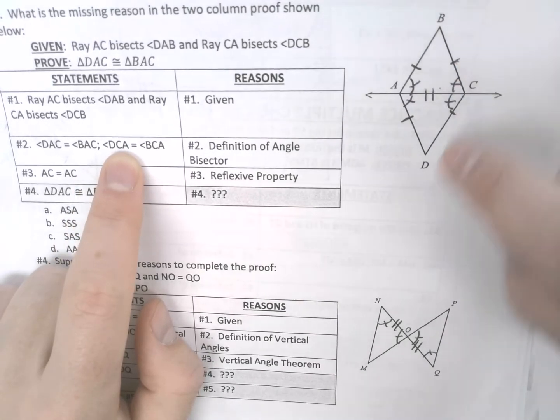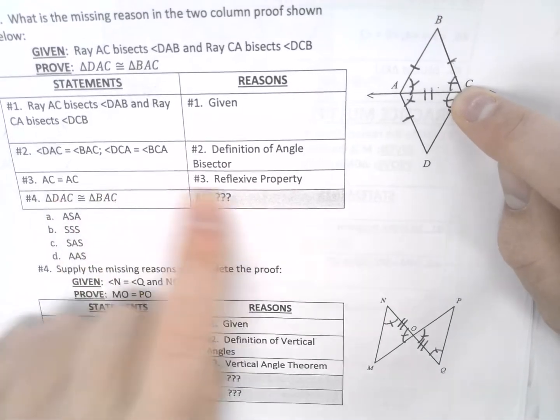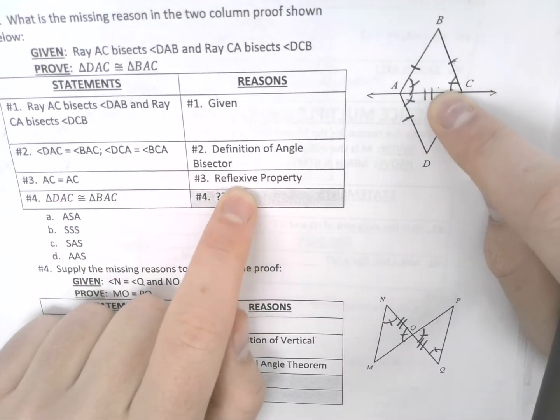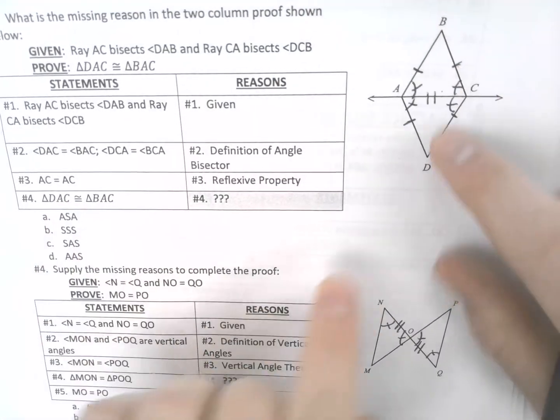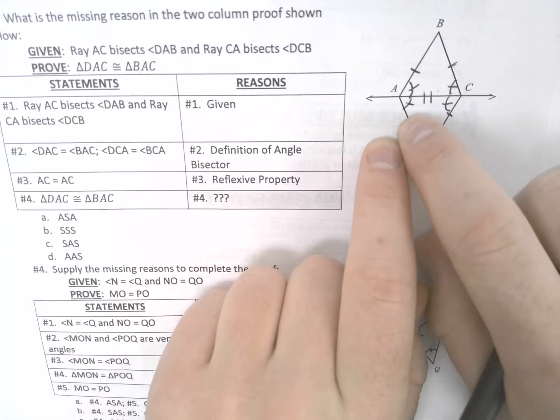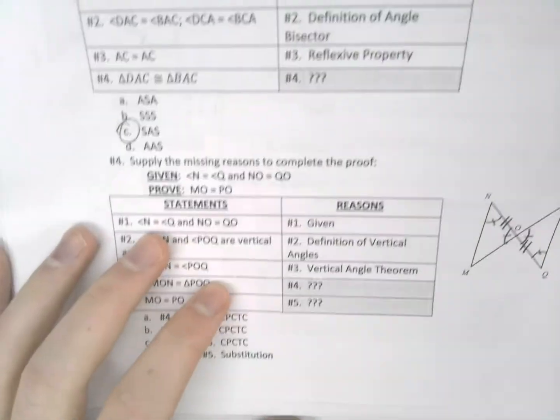Same thing over here. DCA and BCA are the same. And of course, using the reflexive property, we know this equals itself. So then we say, how are we going to prove that this triangle is the same as this triangle? Well, it looks like we've got side, angle, side. See?